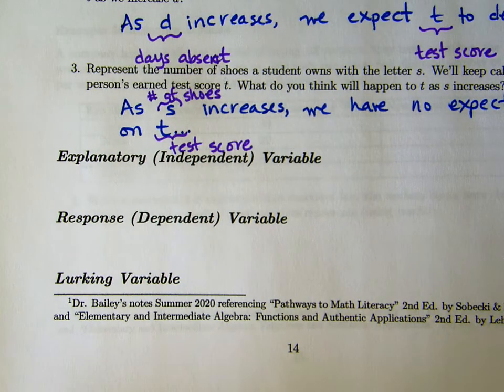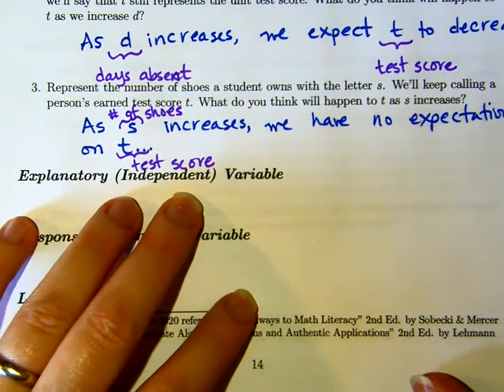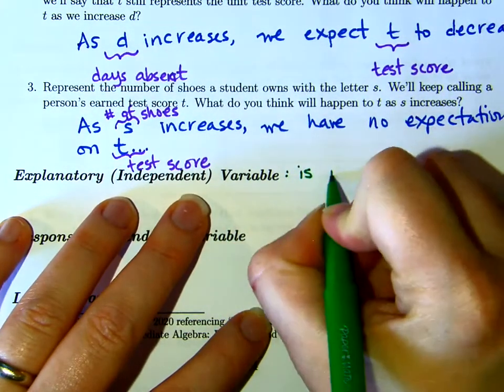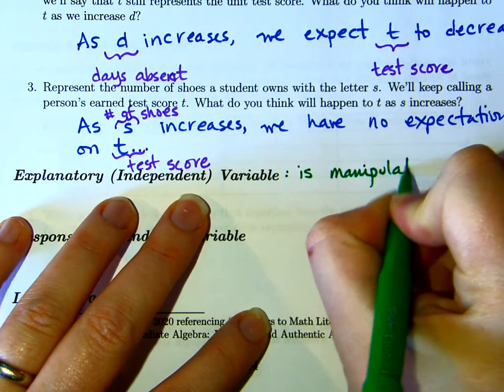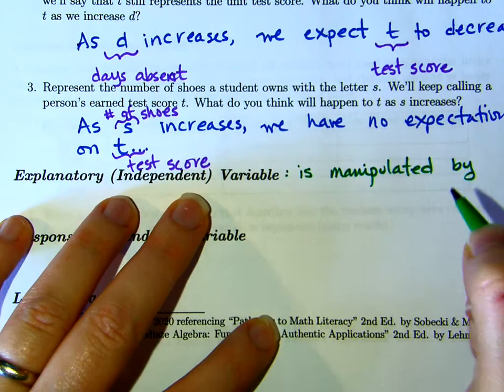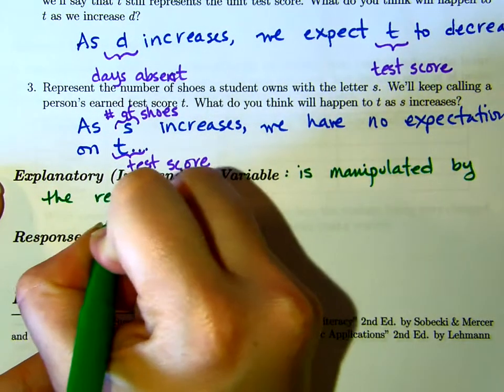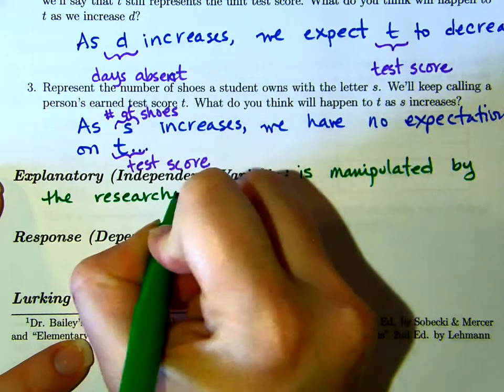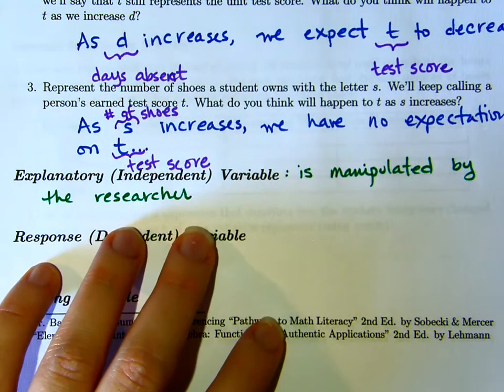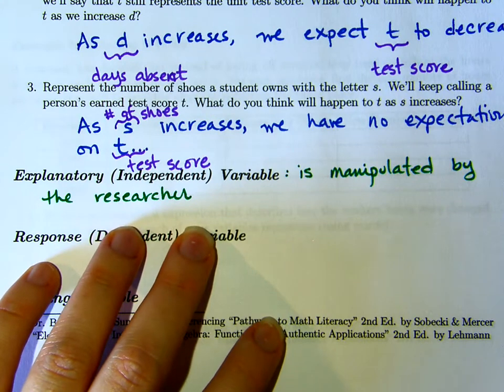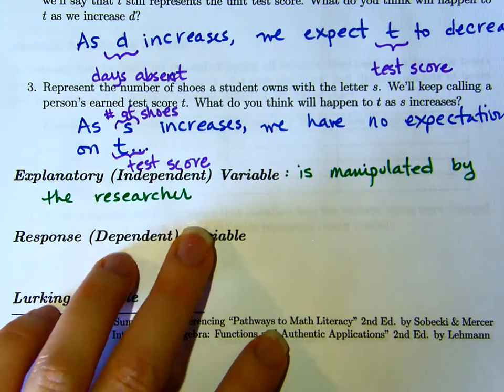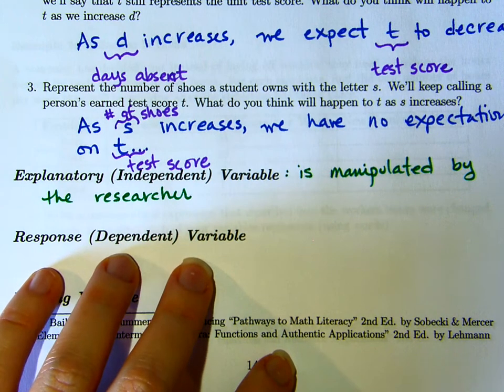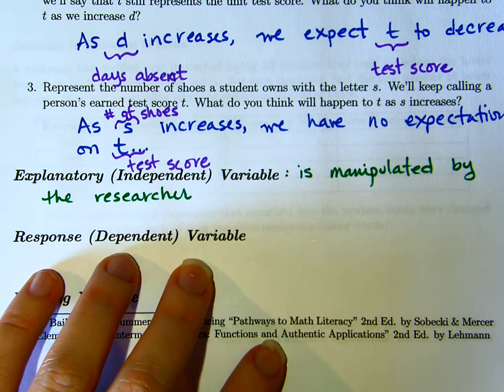Explanatory or independent variable is manipulated by the researcher. So an independent variable is manipulated by the researcher to see, will the outcome change? And then the response is what happens to the other amount. So the response variable responds to changes in the explanatory variable, and that outcome we record and measure.